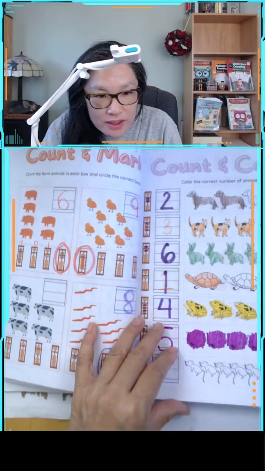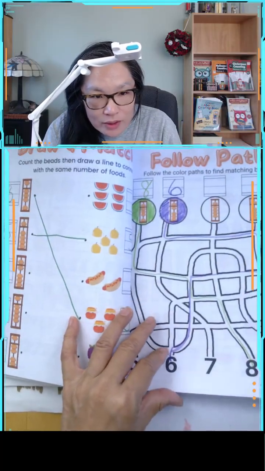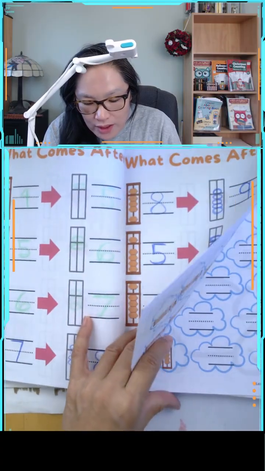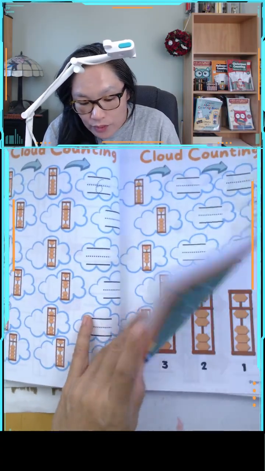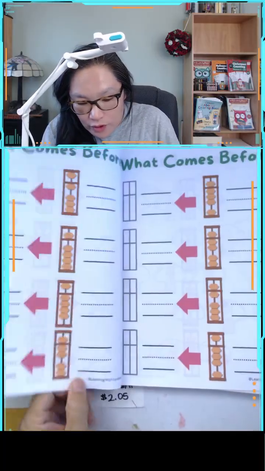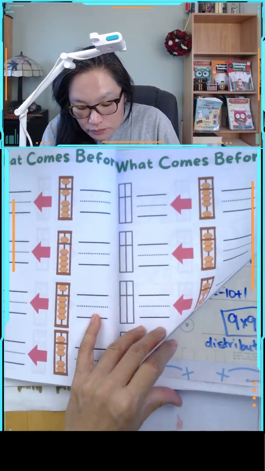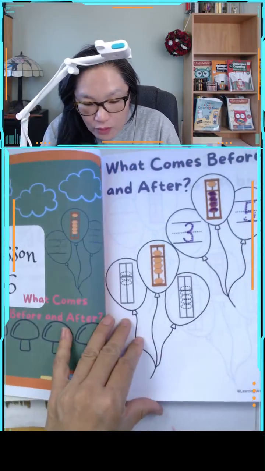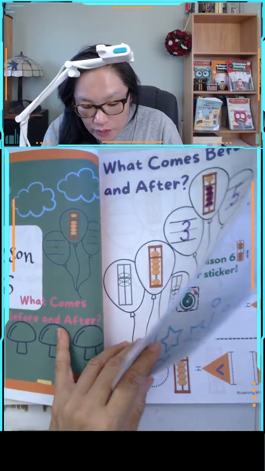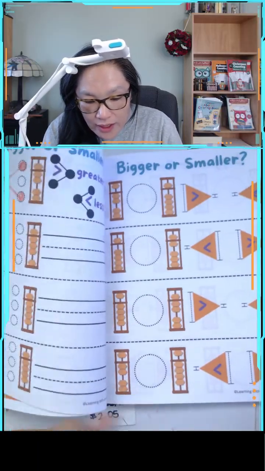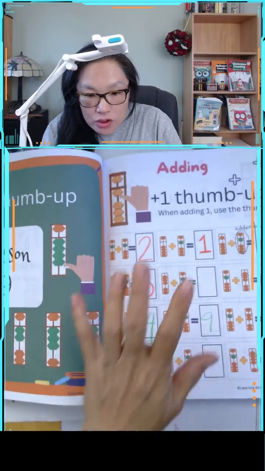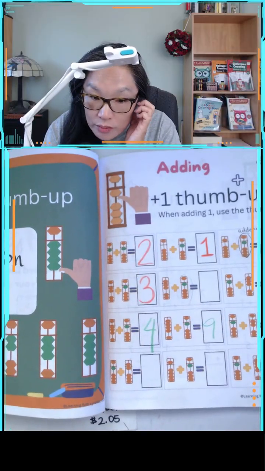This is more activities to get them to understand how to read the abacus and how it relates to the symbols. Then we count forward, count backward, and start talking about the relationships of the numbers. After that, we figure out what comes in between. We have greater than, less than, and then we start going into adding and subtracting.